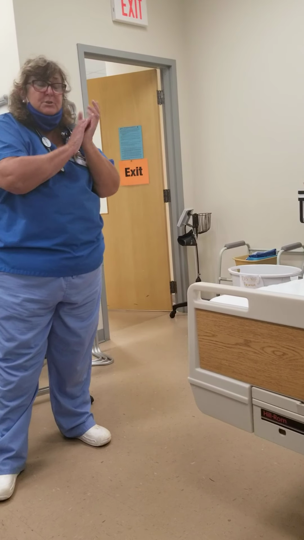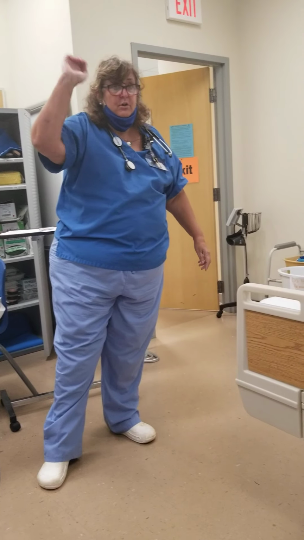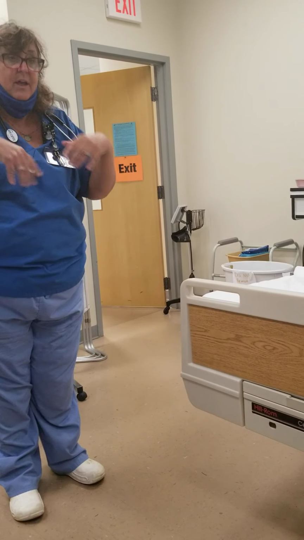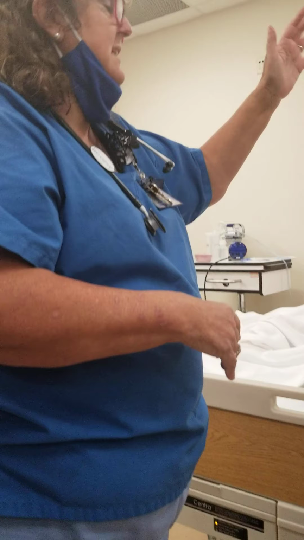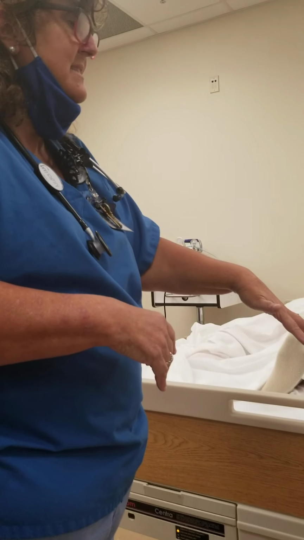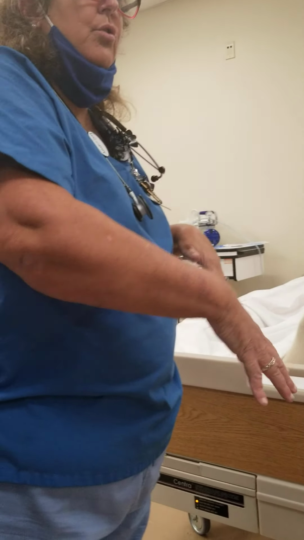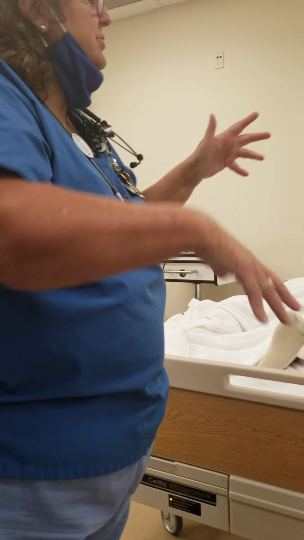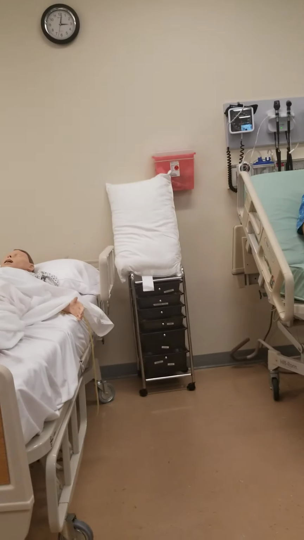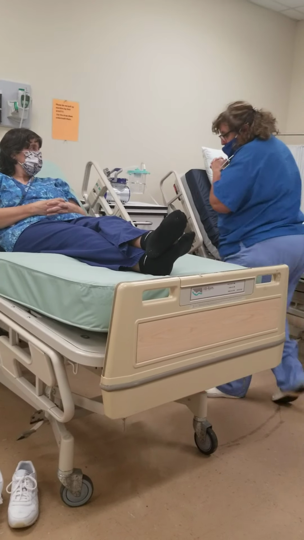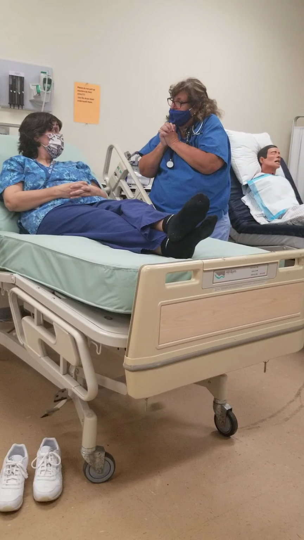Okay, so I've washed my hands, I've read the chart, I've knocked on the door, I've introduced myself, and I'm walking into the room. And as I walk in the room, I immediately start doing an environmental surveillance. Are the chair rails up, side rails up? How high is the bed? Is there stuff on the floor? Is there stuff like oxygen tubing, IV lines? What's going on with this patient, right? So I'm going to come over here and say, hi, Miss Amy, my name's Sarah. I'm going to be your nurse for the day. Hi, how are you doing?